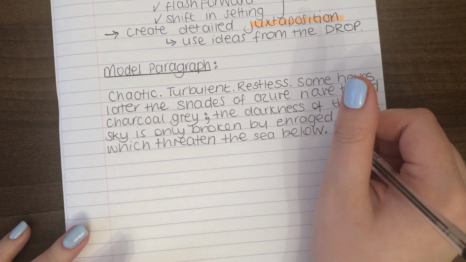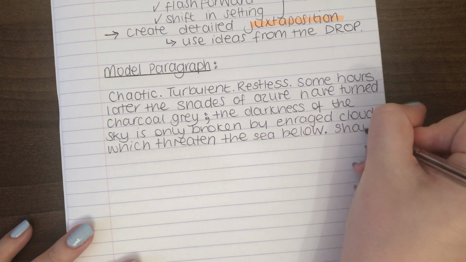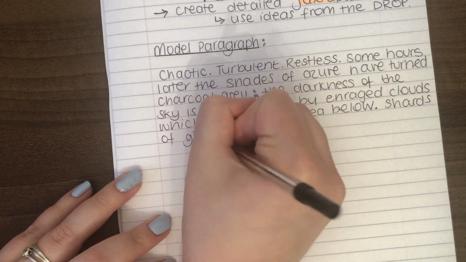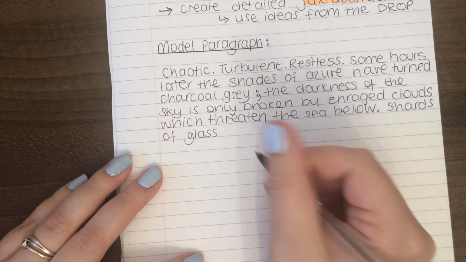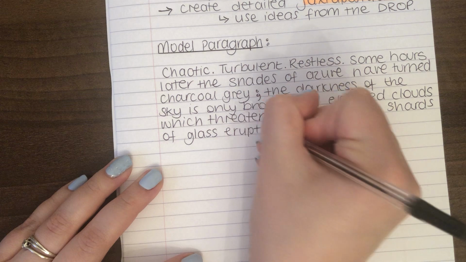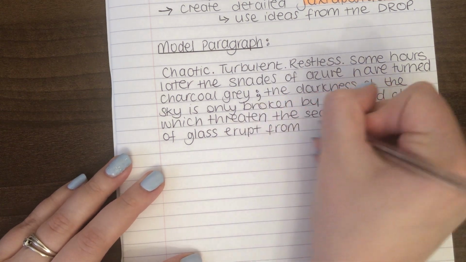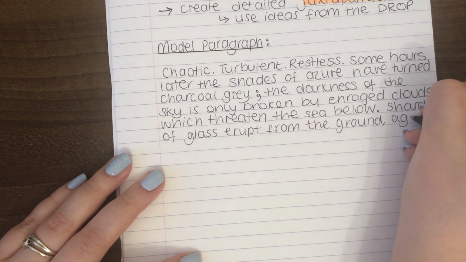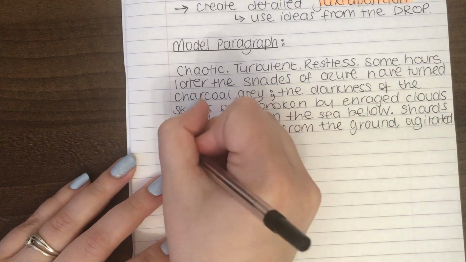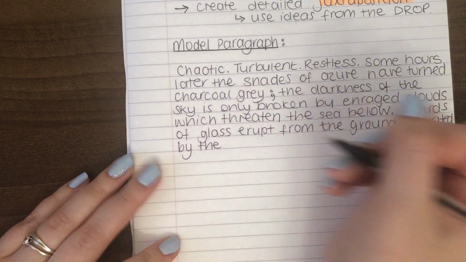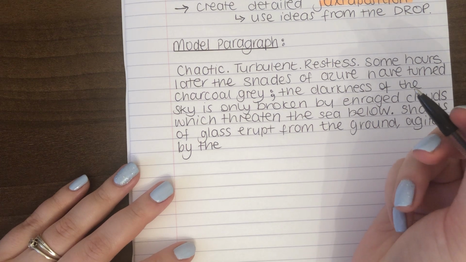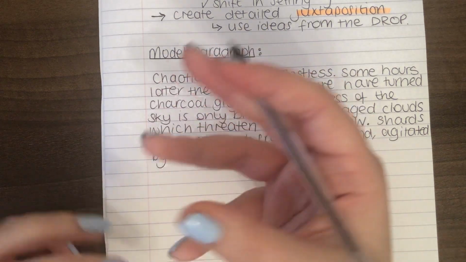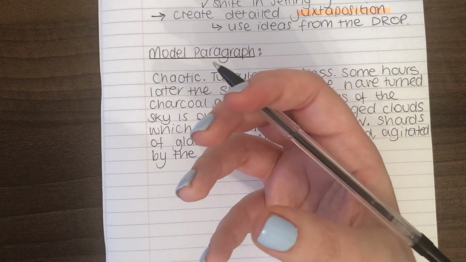So I'm going to start with shards of glass, straight into the metaphor. Shards of glass erupt from the ground, agitated by the, I want to say cold wind, because I want to start now with changing it from this heat to this coldness of the storm.